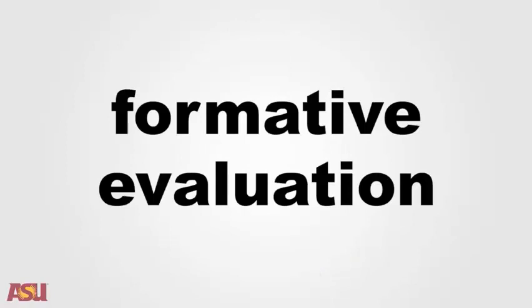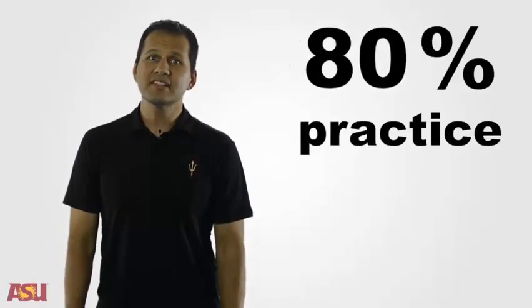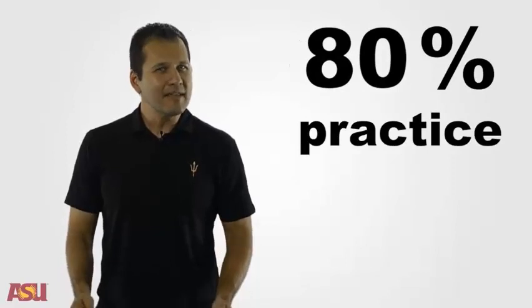Third, use formative evaluation. If you remember, in the second module, we talked a lot about two different modes of learning and how the diffuse mode provides opportunities for students to let loose and not worry so much about every single rule of the language. If you'll remember, we recommended that you follow an 80-20 ratio, meaning that you should practice with the students in this diffuse mode about 80% of the time.